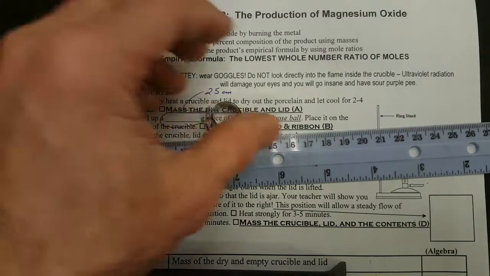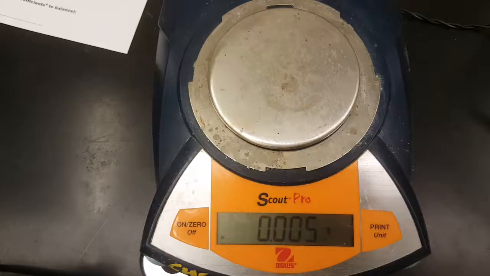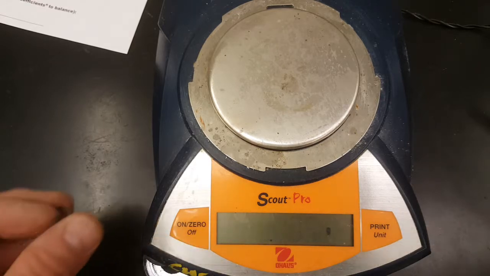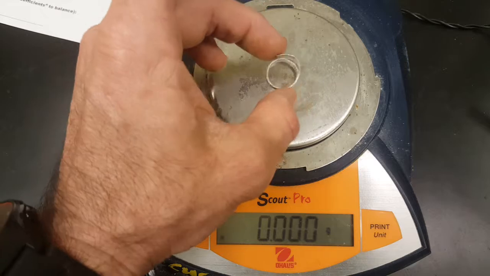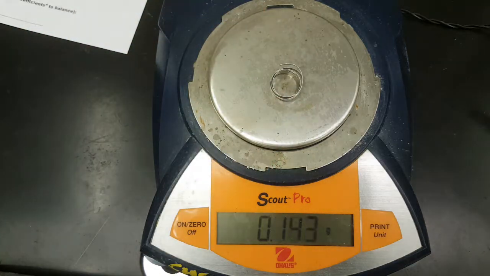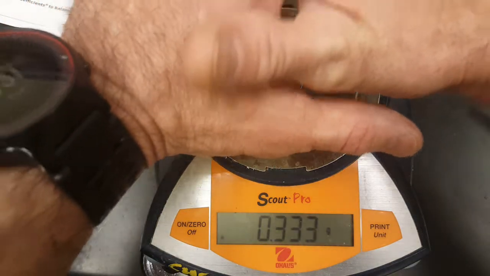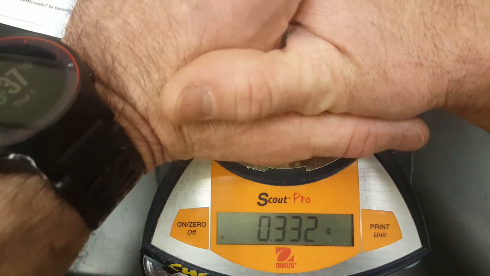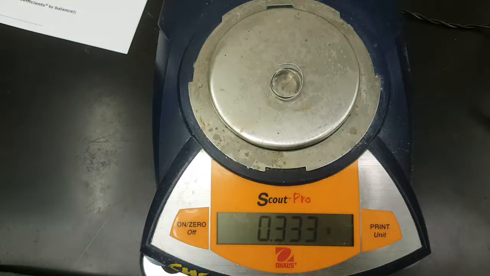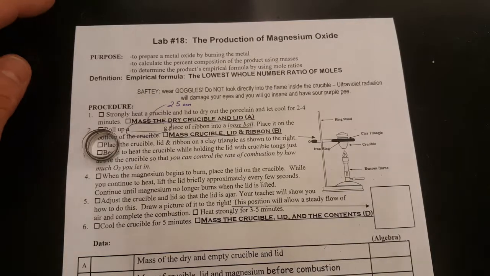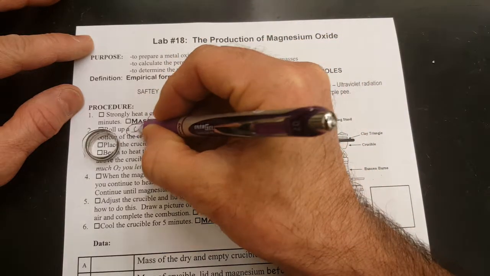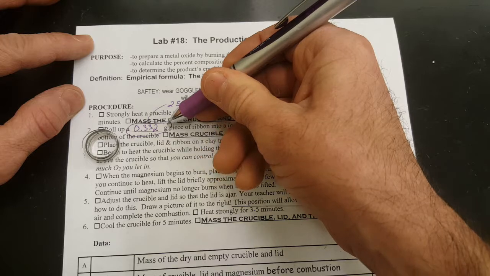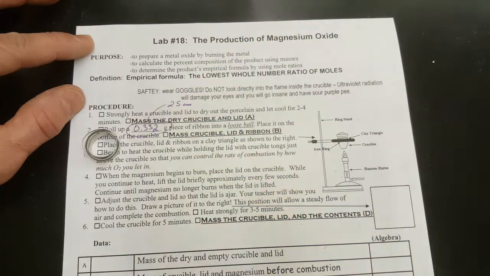All right, that looks good. Let's find out the mass of this. Here I'll zero the scale. Take my coiled 25 centimeters of magnesium, cup my hands over the scale to keep the wind from blowing on it, and 0.332 looks good to me. Then come back to the lab and write in your 0.332 grams or whatever mass you have. Don't write down my mass, you'll have your own mass.